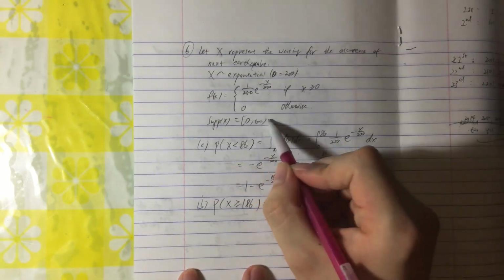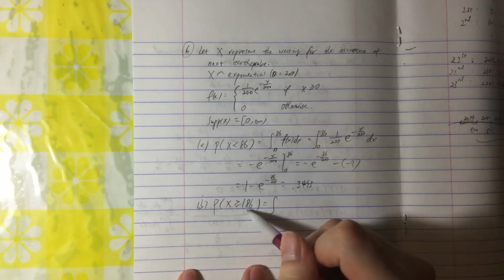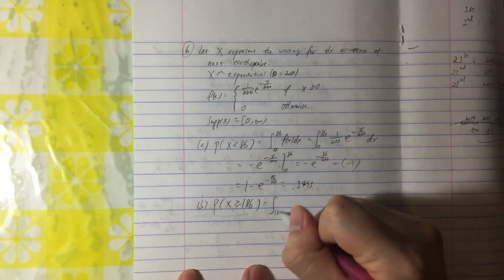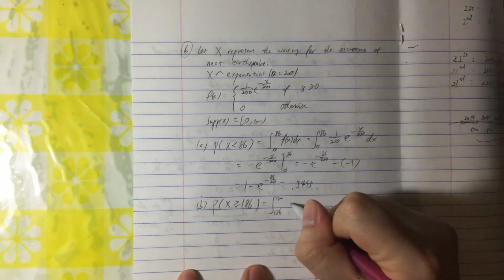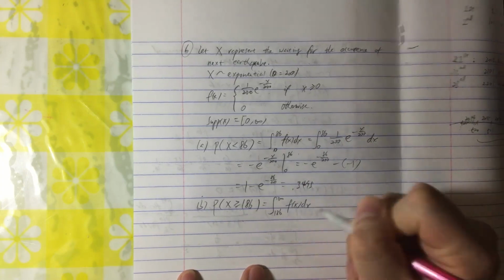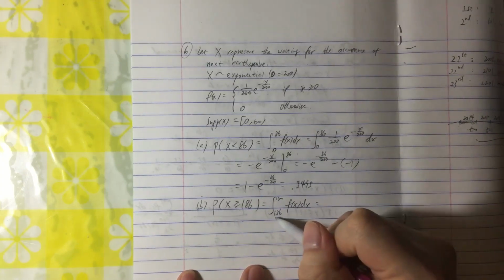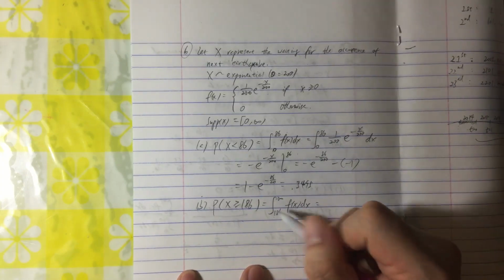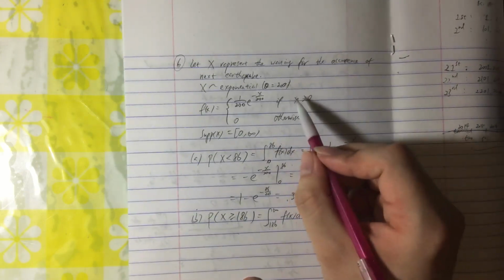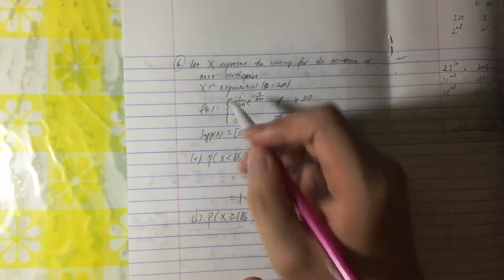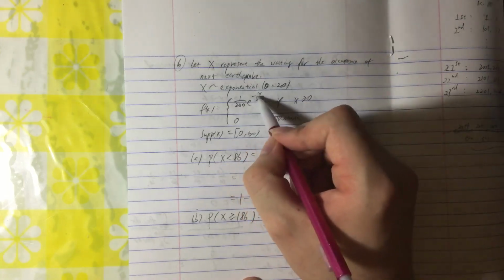Suppose x is from 0 to infinity. If x is greater than 186, that's the integral from 186 to infinity of f of x dx. When x is greater than 186, it satisfies that x is greater than 0. So f of x is 1 over 200 times e raised to negative x over 200.